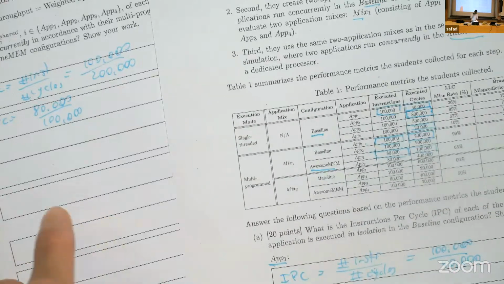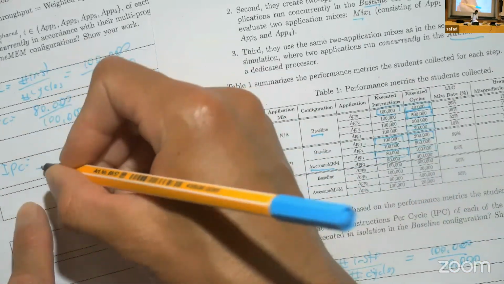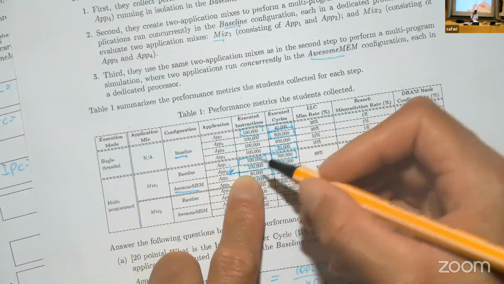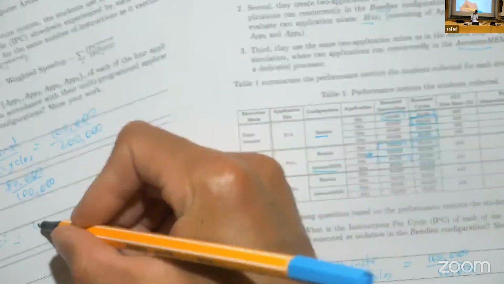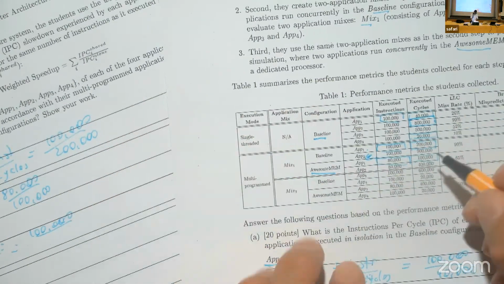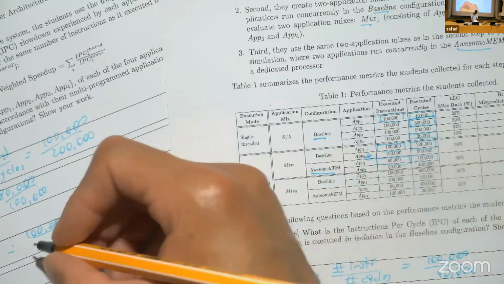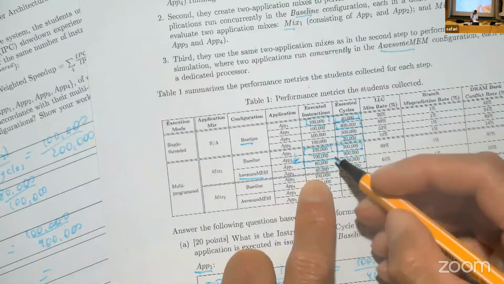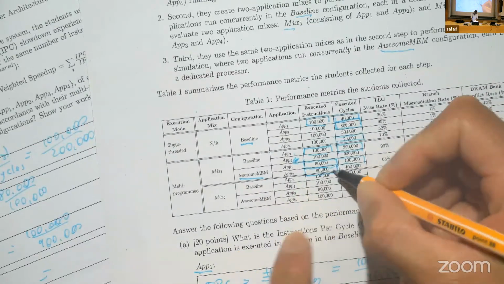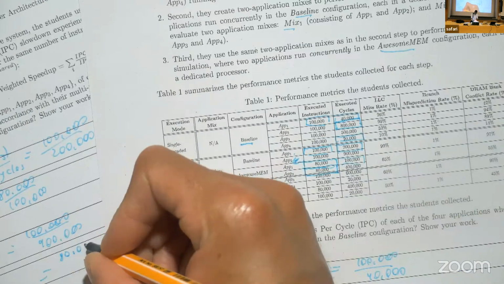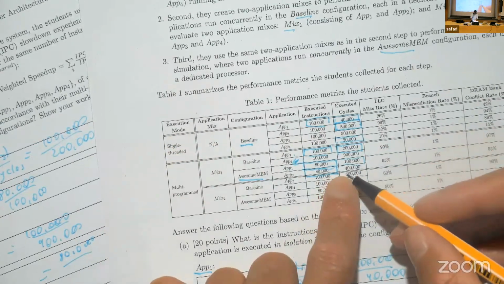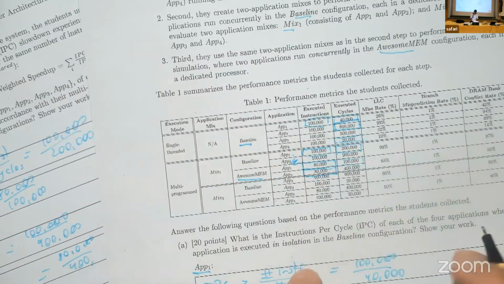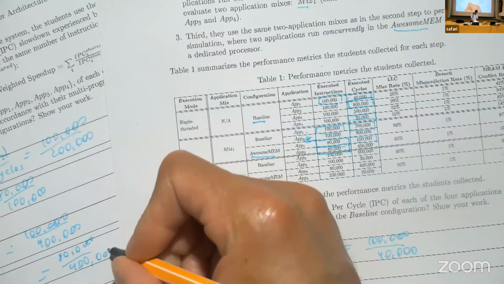So you do the same for application 2. Again, you go to the table. Application 2 is here. For the baseline, the number of instructions is again 100,000, and the number of cycles is 900,000. And then again, for also mem for application 2, it is this row here. The number of instructions is 80,000, and the number of cycles is 400,000. Just notice that these numbers are really small. I need to make it larger next time.